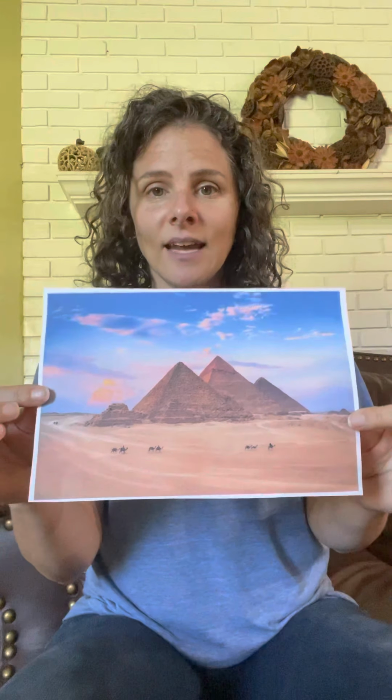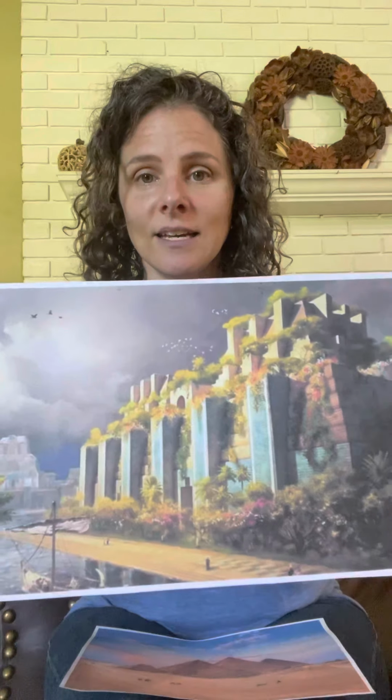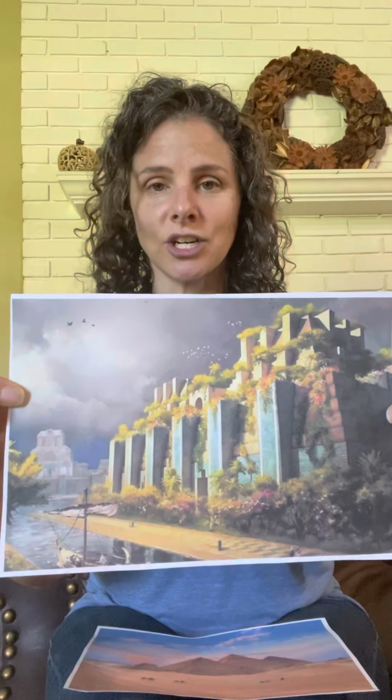All right, so the first one, we have the 7 wonders of the ancient world, and we have the pyramids at Giza. With the pyramids at Giza, we're just going to hold our fingers together as a pyramid. And then we have the Hanging Gardens at Babylon. It looks something maybe like this, a huge towering structure. And we're going to hold our elbows up and our fingers point down like they're hanging from our wrists.